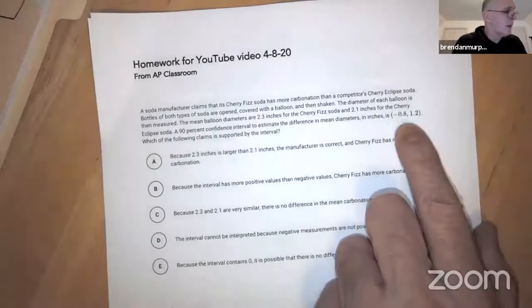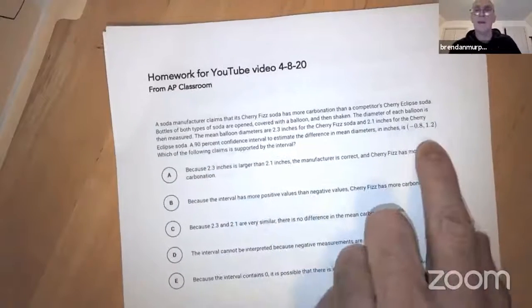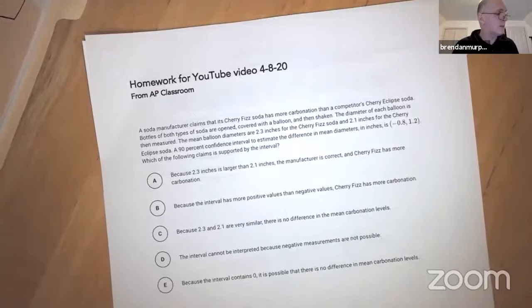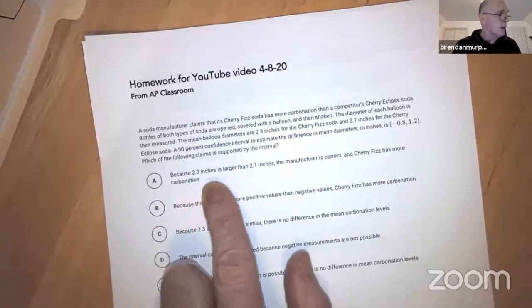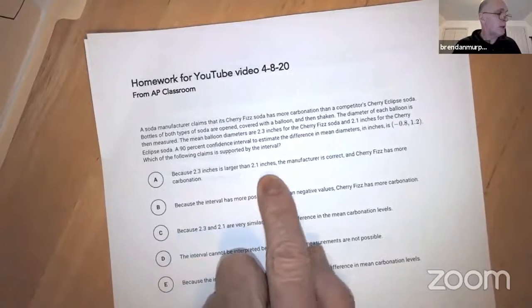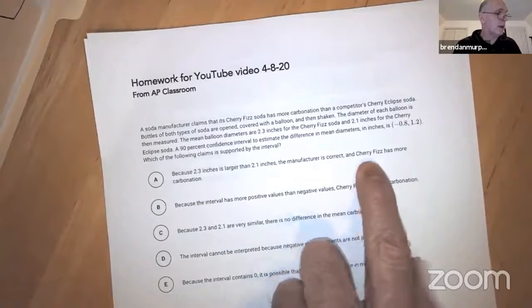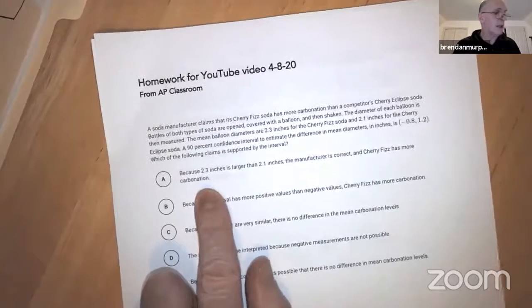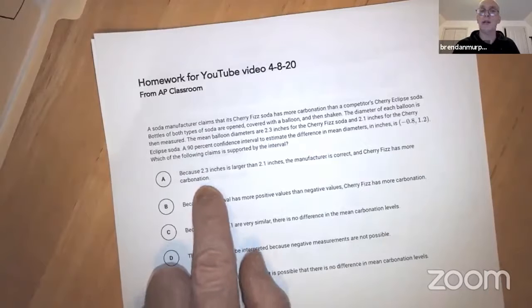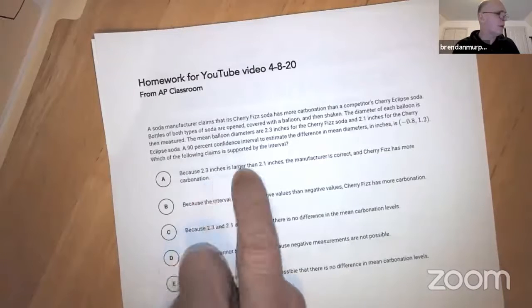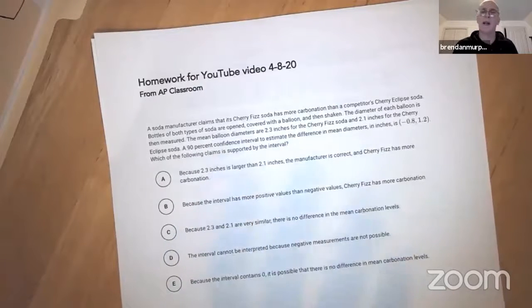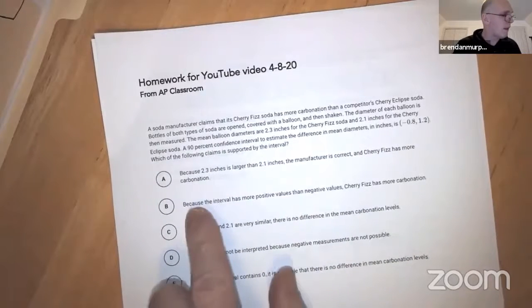So I need to look at that interval, negative 0.8 to 1.2. Which of the following is supported? Because 2.3 inches is larger than 2.1 inches, the manufacturer is correct, and Cherry Fizz has more carbonation. I don't know if I can say that. We've taken a small sample here, and 2.3 is definitely bigger than 2.1, but I don't know if I can make some claim about these two different types of soda.